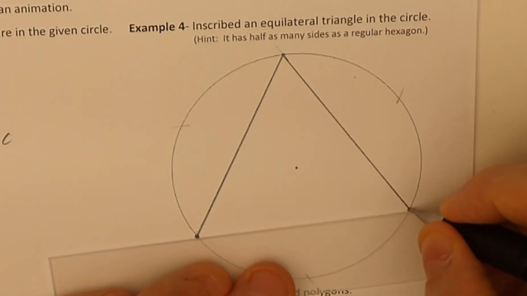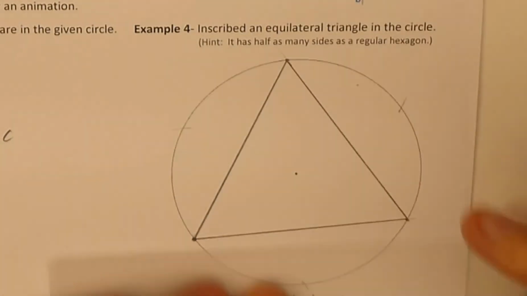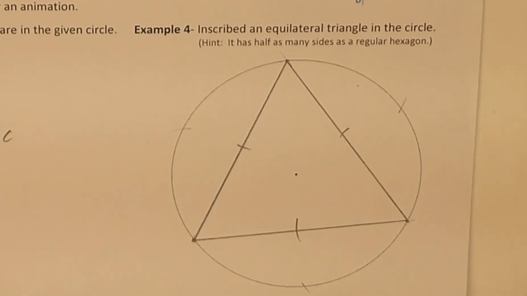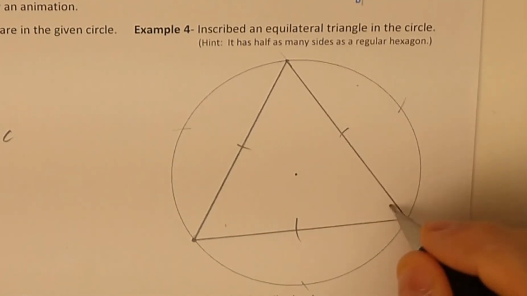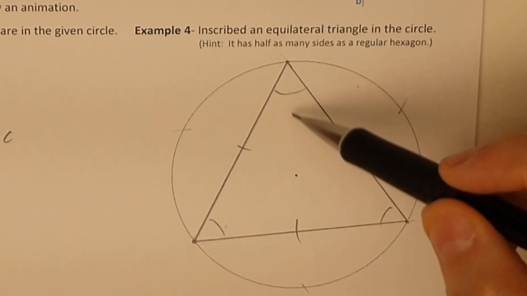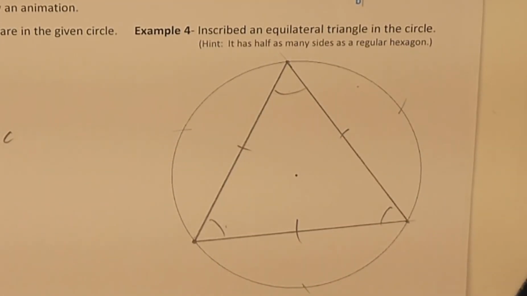Right on that intersection, and then over here. Okay, so what we're saying is all 3 of these sides are equal to each other. They're all congruent, and these 3 angles would be congruent. So what we have here is a regular triangle, which means it's an equilateral triangle. All the sides are the same and all the angles are the same.